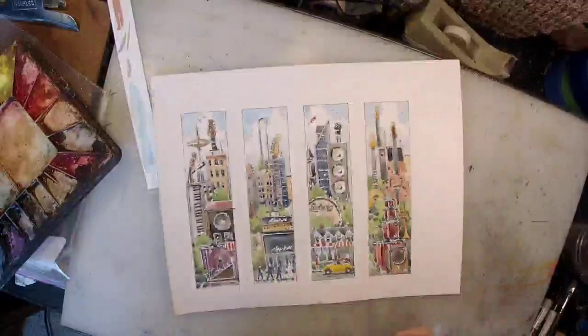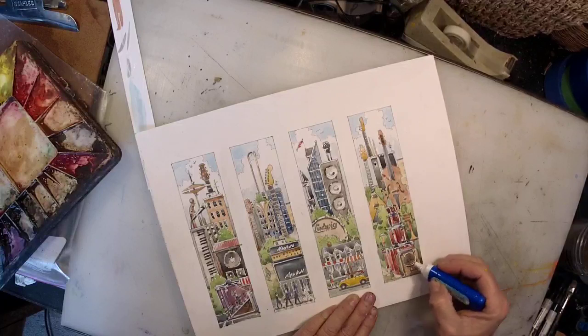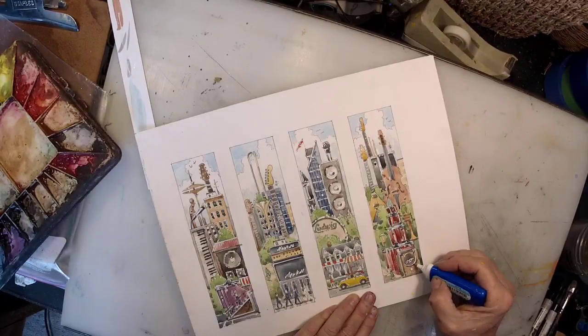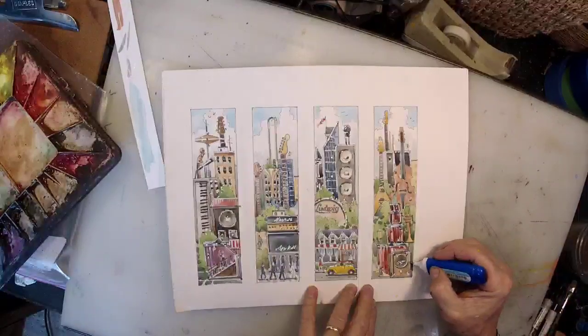There, that kind of looks like a stack of drums, don't you think? Finally looks like a stack of drums. And here's a pig nose amp. Funny name.